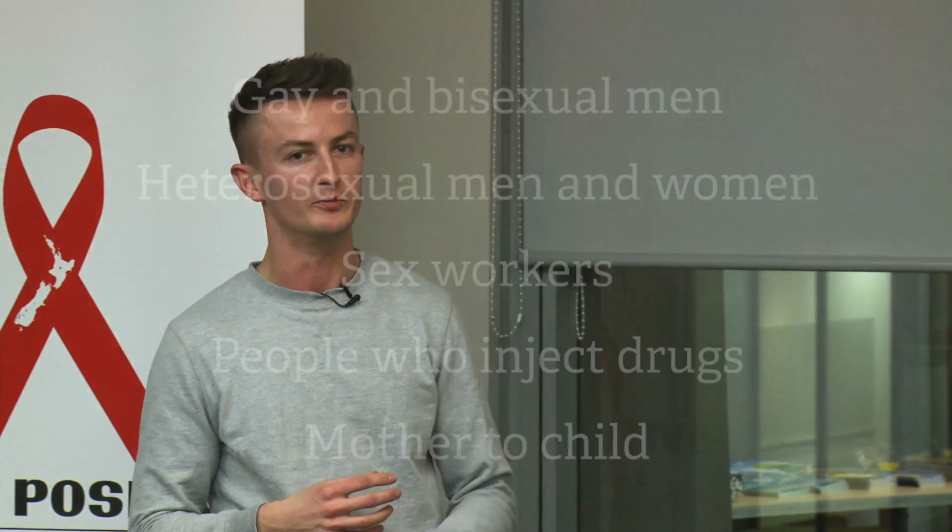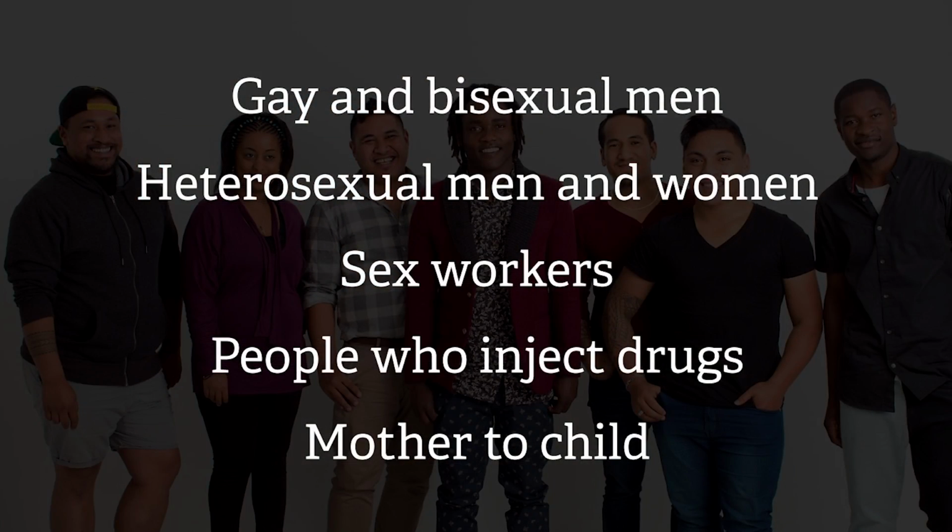Gay and bisexual men are one of the major at-risk groups, and there's a few reasons for that which I'll go into a bit later on, and heterosexual men and women. Both of these groups primarily contract HIV through unprotected sex. Sex workers as well. This is more internationally. Sex workers are an at-risk group, same as people who inject drugs through sharing needles, and mother-to-child transmission, which can happen through childbirth or through breastfeeding.